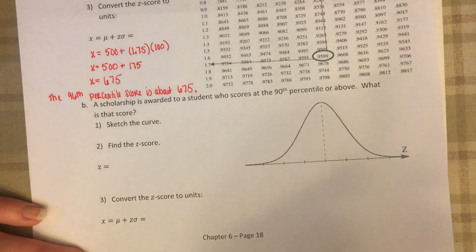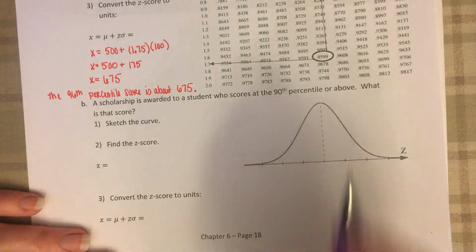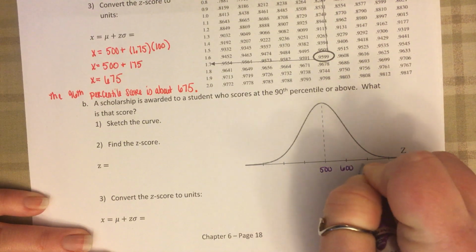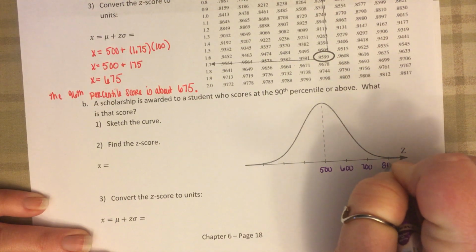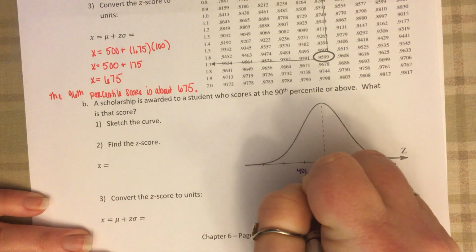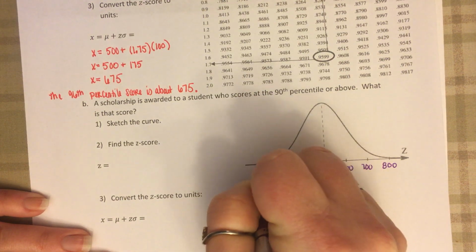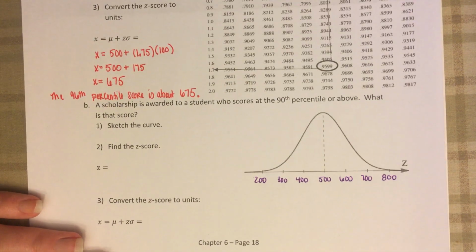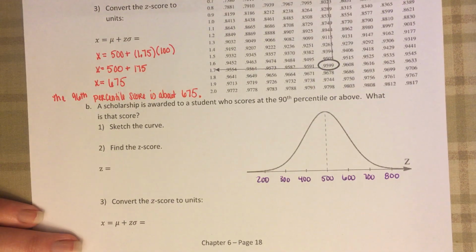So now we're going to work through another example. We're using the same model as above. So again, I'm going to label my standard normal curve using my mean and standard deviation. Again, we kept this one nice and simple so that way we have easy numbers to work with. A scholarship is awarded to a student who scores in the 90th percentile or above.